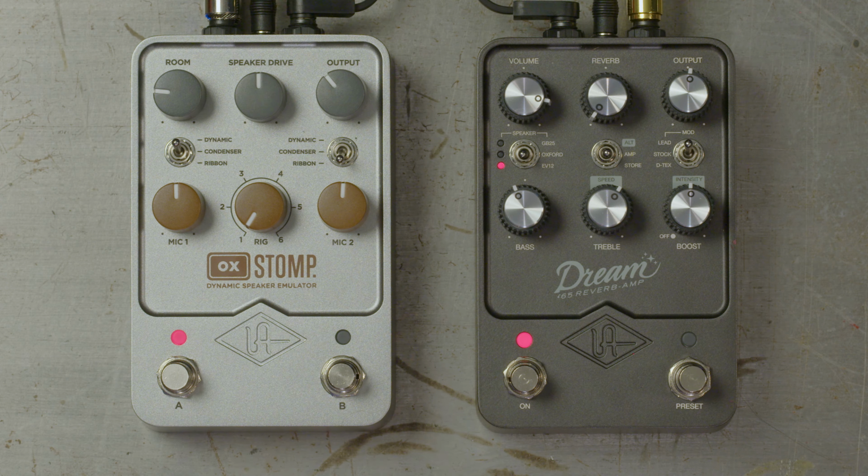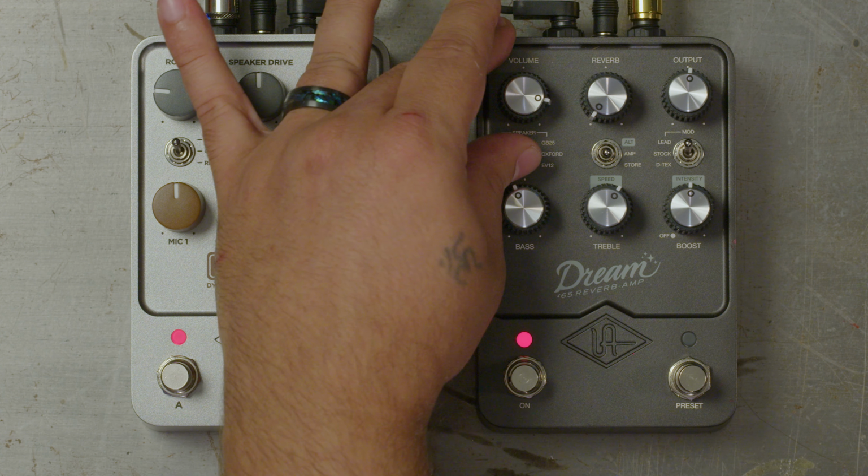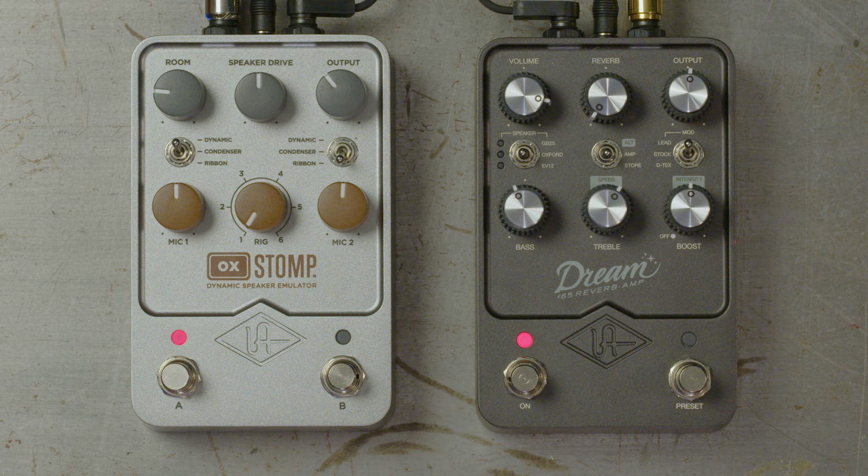Once you make your connections, it's super important that you disable the built-in speaker emulation on your amp modeler. Now, this varies depending on the type of amp modeler that you're using. On UAFX pedals, you just push the speaker switch up until the LED turns off. To see how to do this on other third-party modelers, check out our YouTube channel.